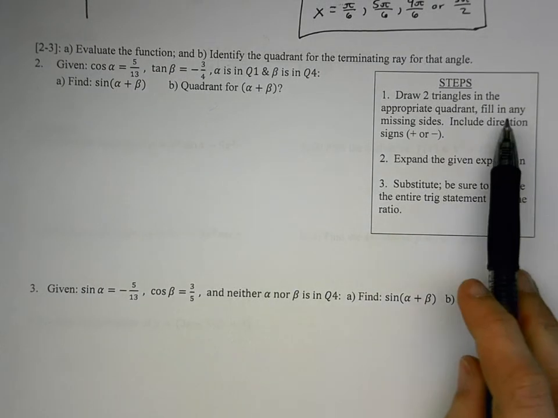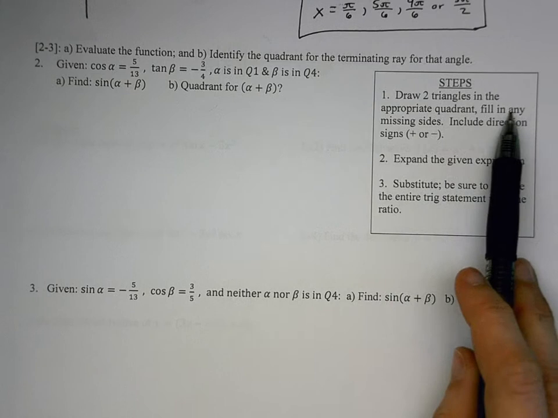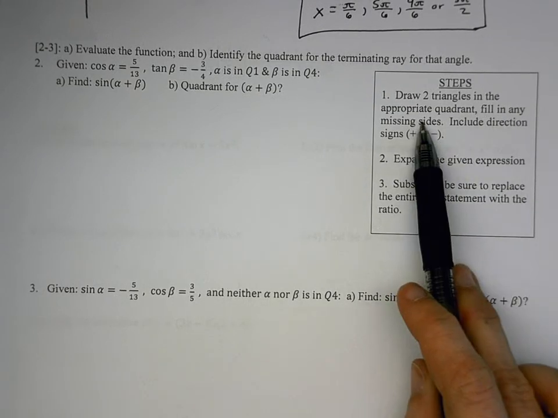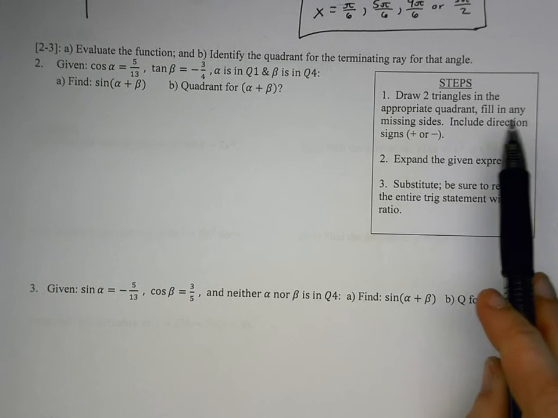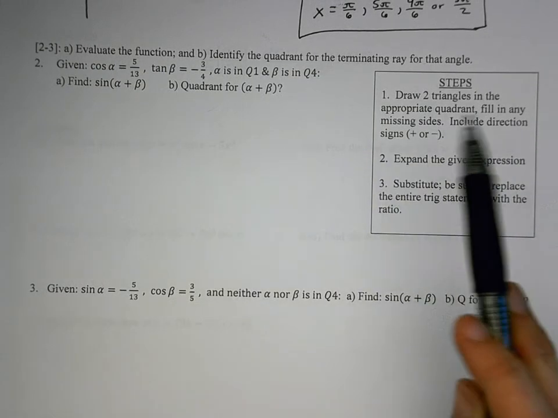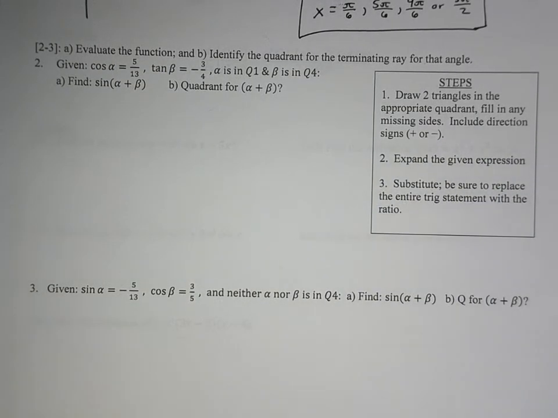You then want to fill in any missing sides, so that would require Pythagorean theorem potentially if you don't know your Pythagorean triples. And then make sure to include direction signs, positive or negative. We want to make sure that we are accurately reflecting those coordinate points. That would get me into that quadrant.